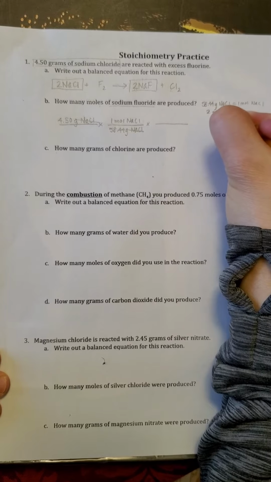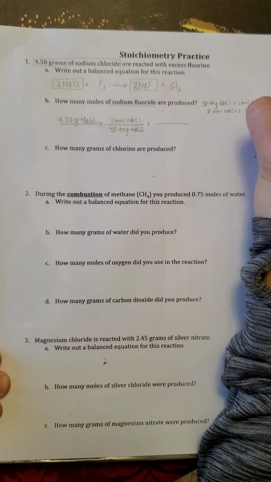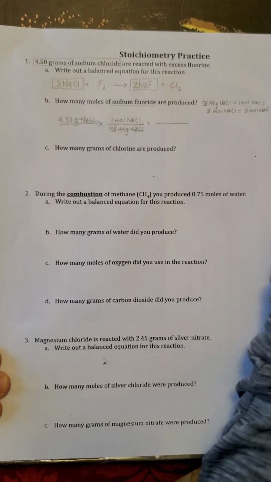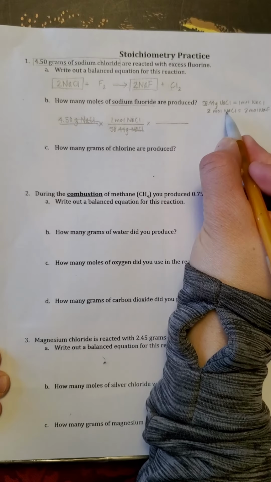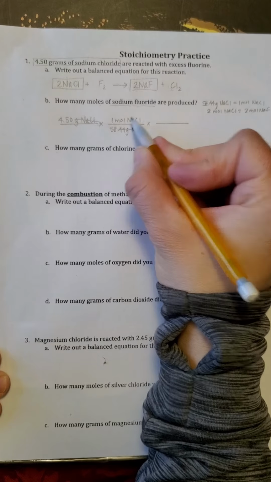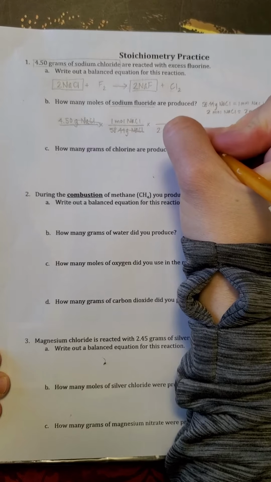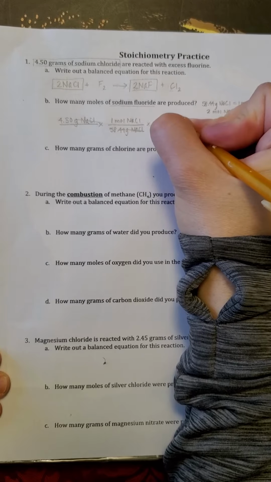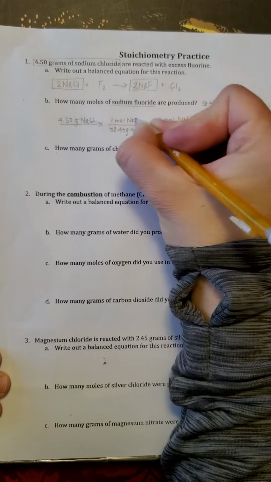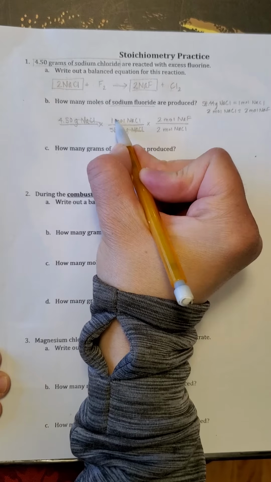For every 2 moles of NaCl, I know that I'm going to produce 2 moles of NaF according to the balanced equation. So in the next step, I have to decide what goes on the top and what goes on the bottom. Because I have moles of NaCl on the top, I need moles of NaCl on the bottom. So 2 moles of NaCl will produce 2 moles of NaF. I'm now going to make sure that my unit and my substance cancel out.